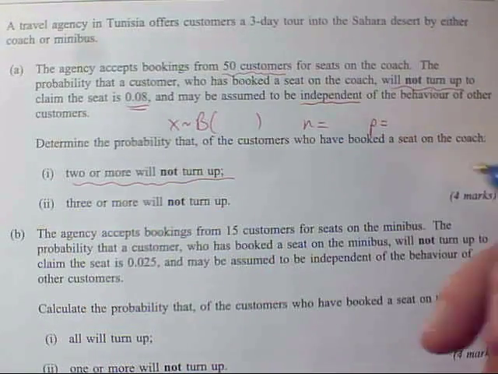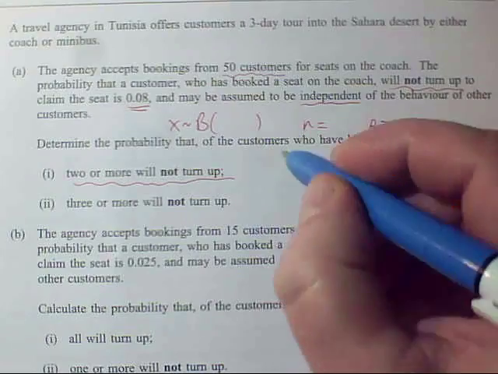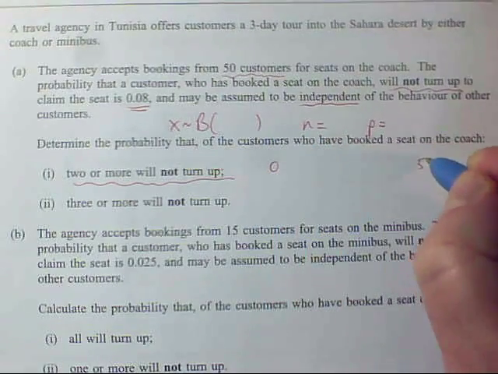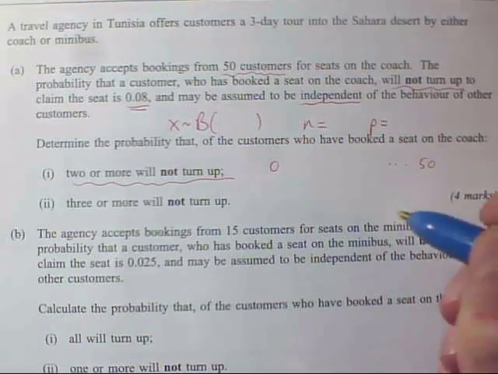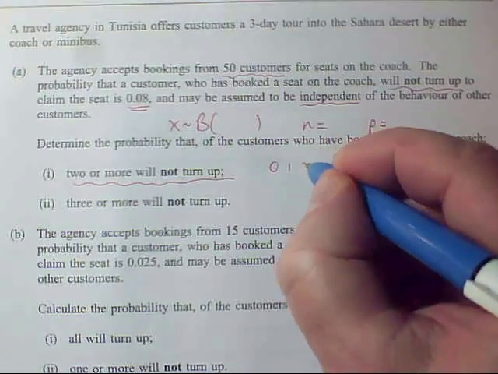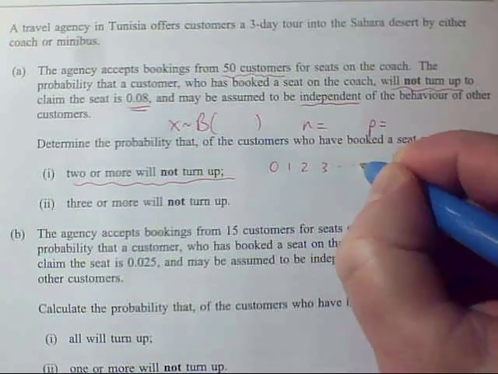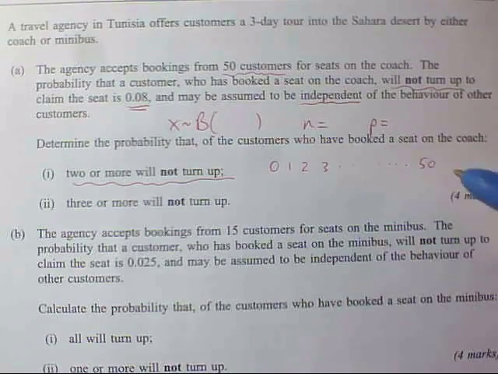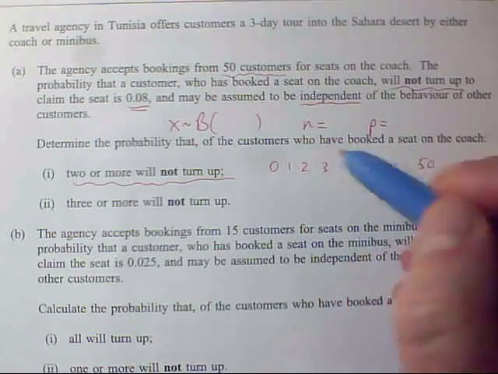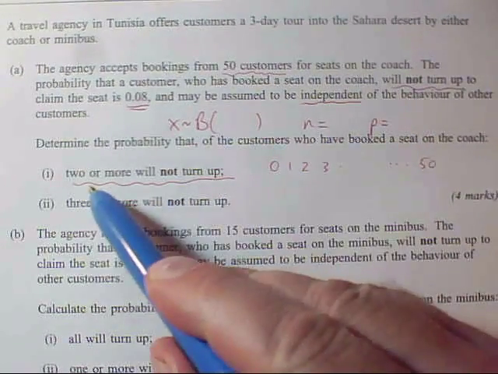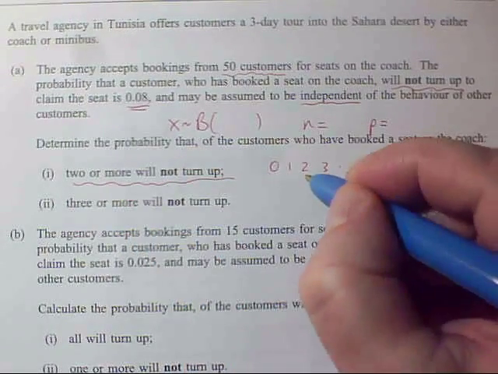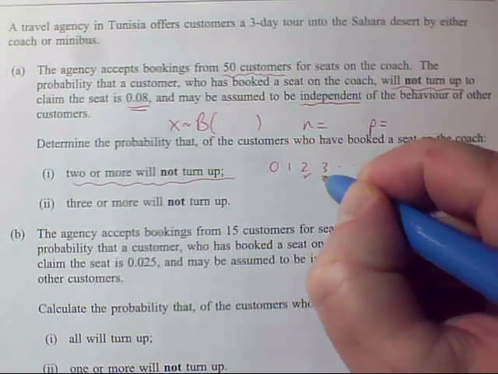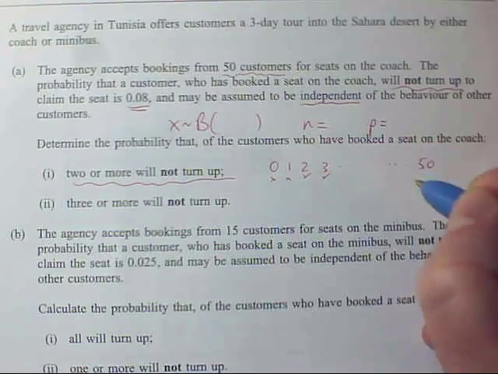So in each case you're listing the outcomes. There are 50 customers, so it could be anything from 0 to 50, but you're going to have lots of dots in this. For the first one, if you just do that diagram, and then you indicate on this diagram of outcomes, 2 or more not turning up. So it could be 2 not turning up, it could be 3 not turning up, but it can't be 0 or 1 not turning up.